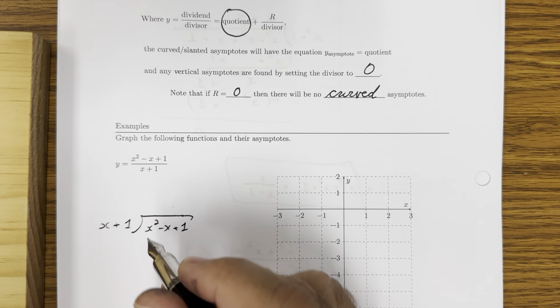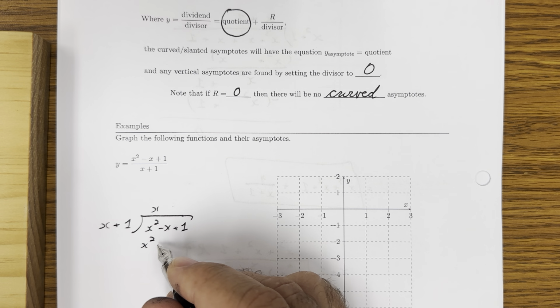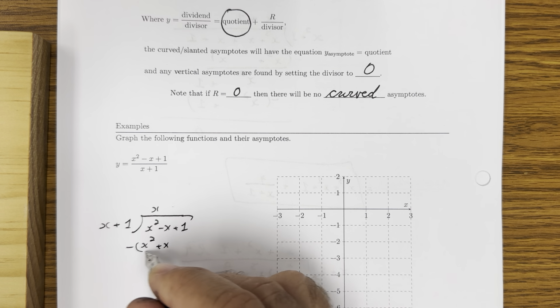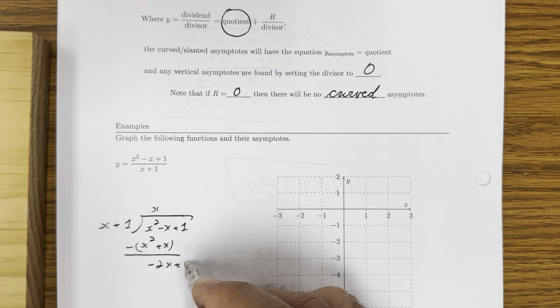And so multiplying through, right, x, that way we got x squared plus x. Keep in mind we're subtracting that, so it becomes negative 2x. Add the 1 right there. And then here, negative 2.